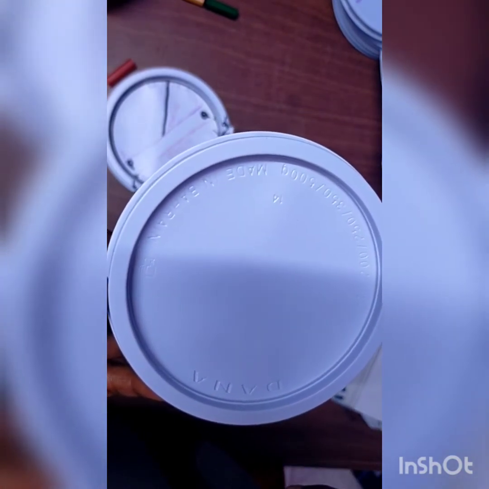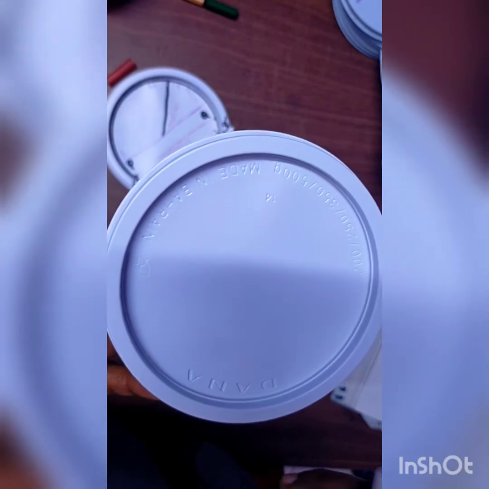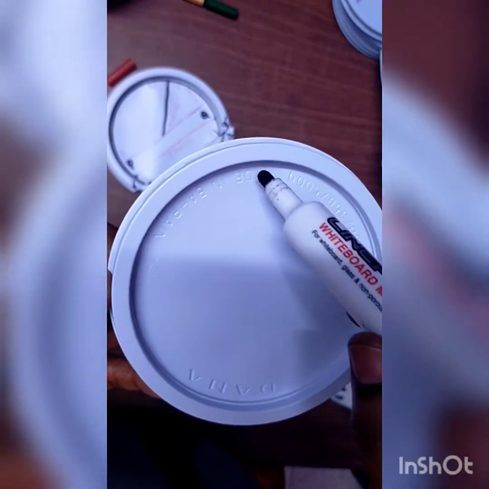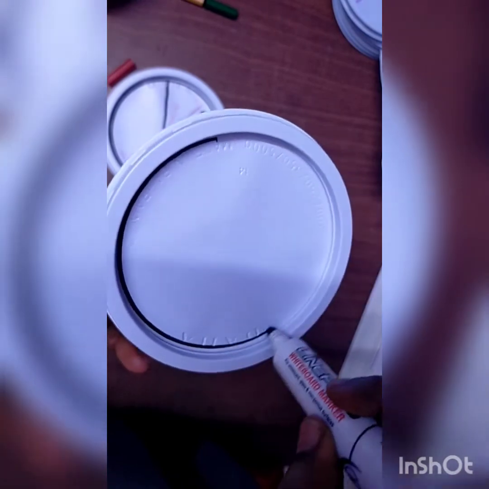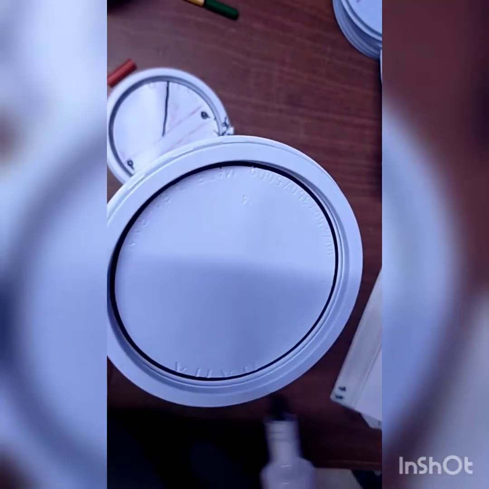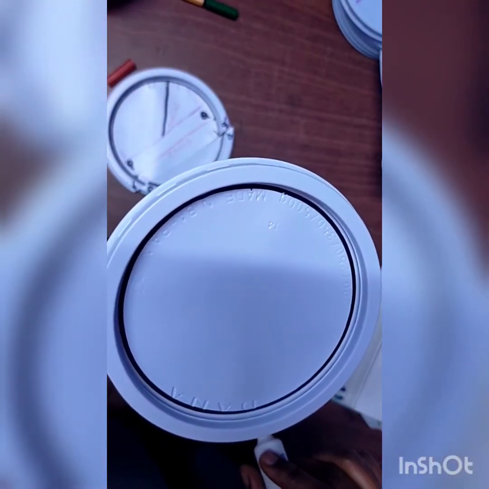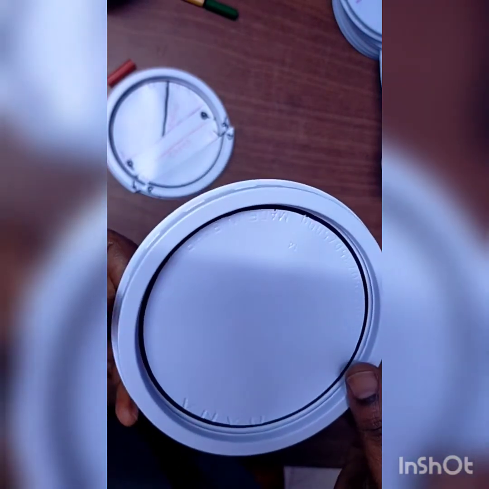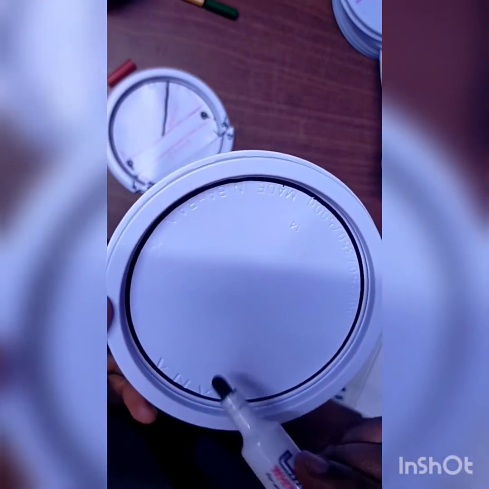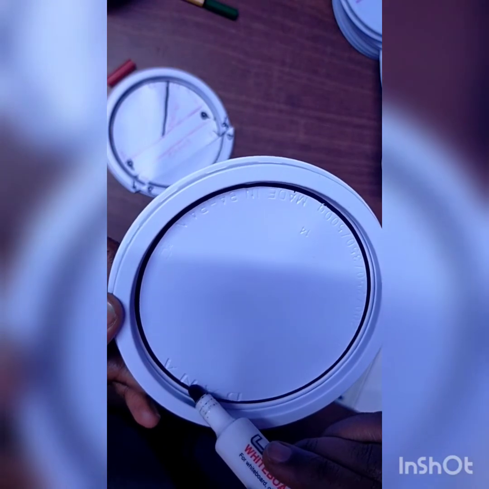What is the difference? Okay, so you know the length of the complete circle is called its circumference, and I am taking a chord. So what is a chord?